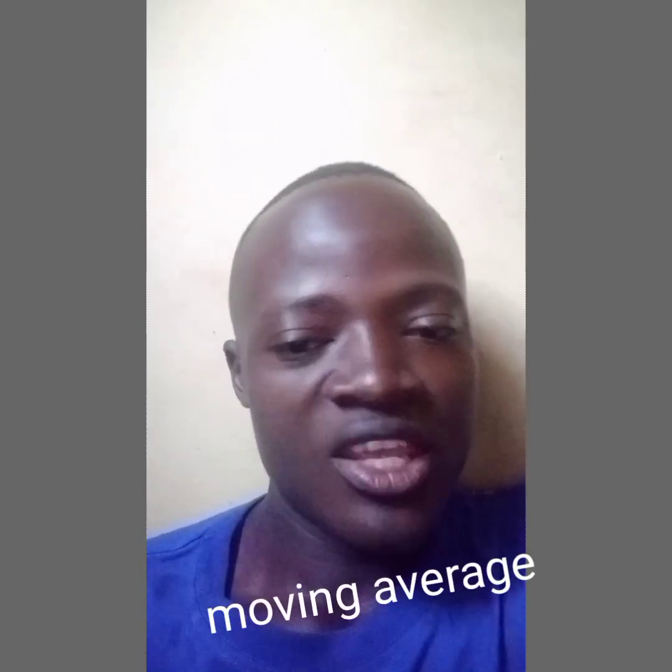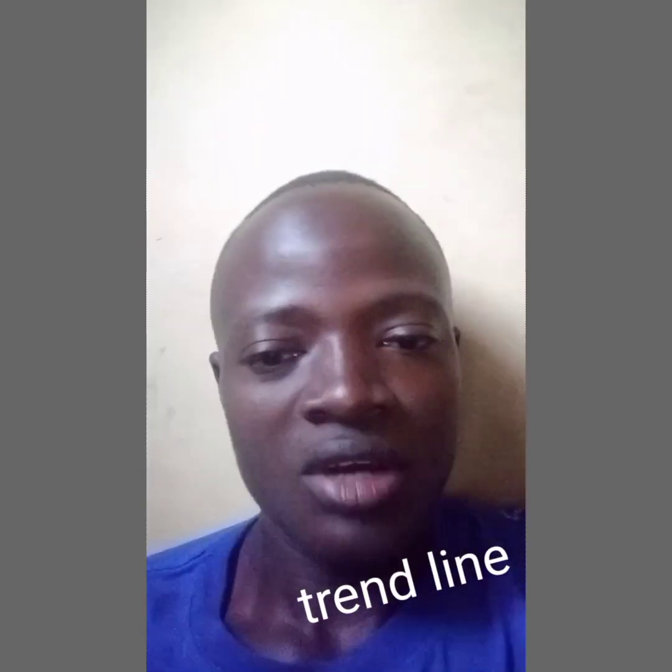The second area of value is the moving average. When the price retraces to the moving average, it gives you multiple confluences to tell you that the price is respecting this moving average. So that gives you a valid area of value. The third area of value that you must familiarize yourself with is the trend line. If the price is respecting the trend line that you have drawn, that's a valid area.